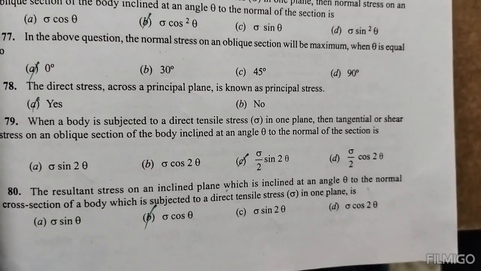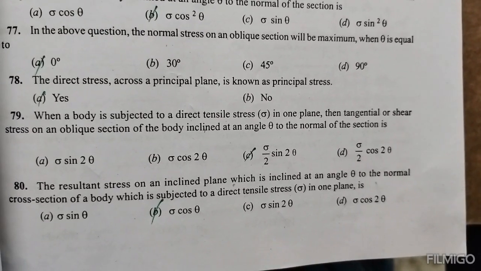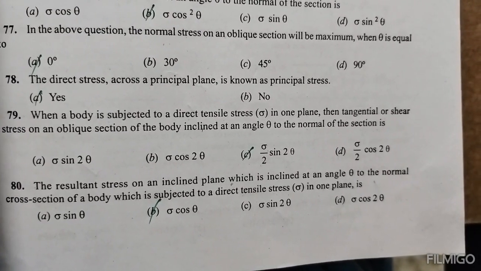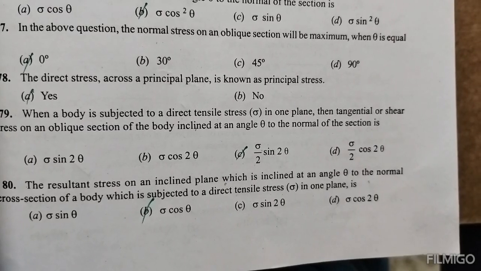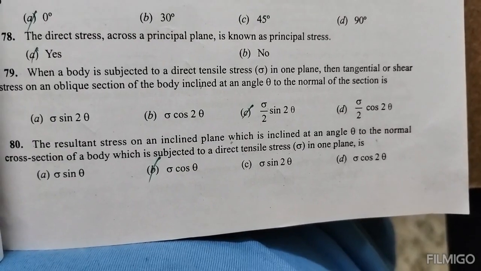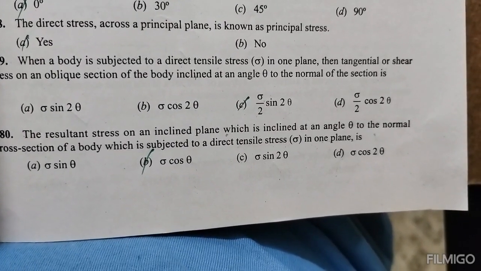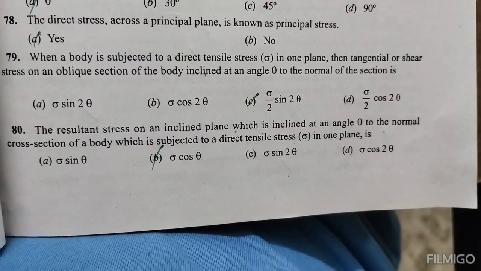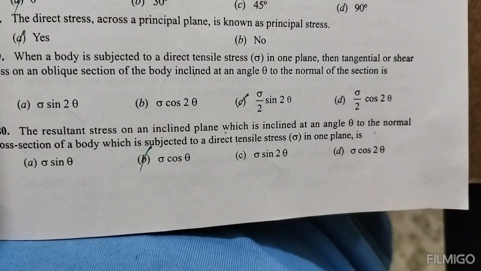When a body is subjected to direct tensile stress in one plane, the tangential shear stress on the oblique section of the body inclined at an angle theta to the normal section is sigma by 2 sine 2 theta. The resultant stress on an inclined plane, inclined at an angle theta to the normal cross section of a body which is subjected to direct tensile stress in one plane, is sigma cos theta.